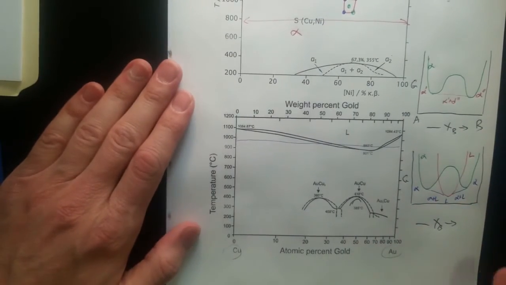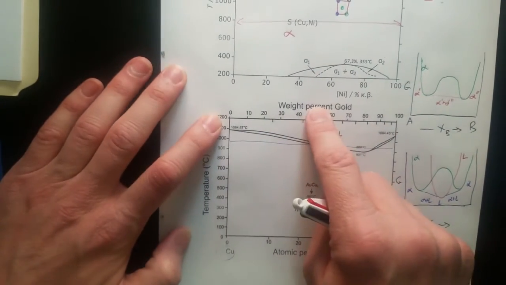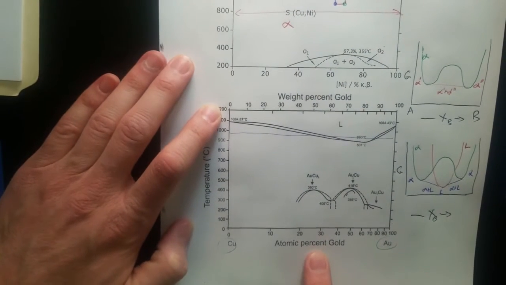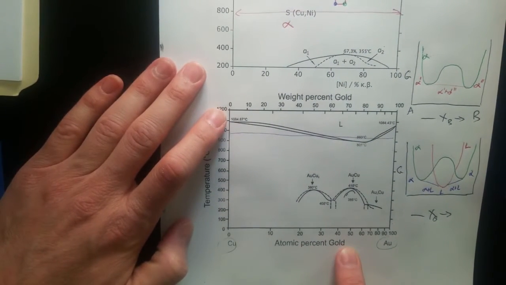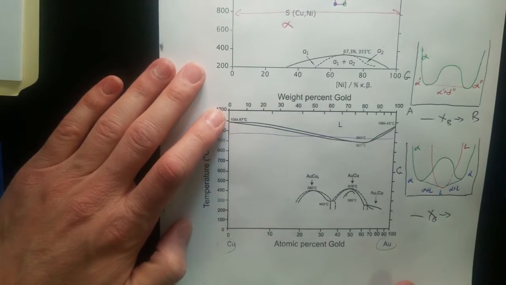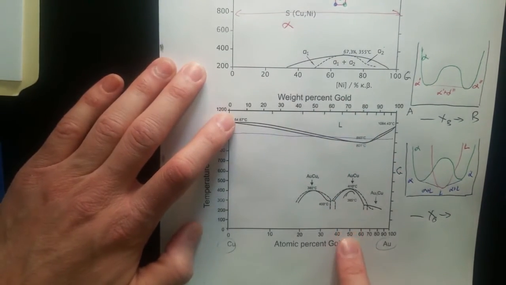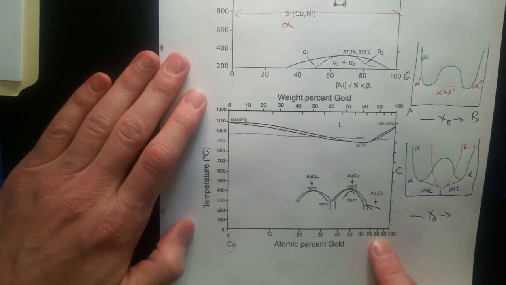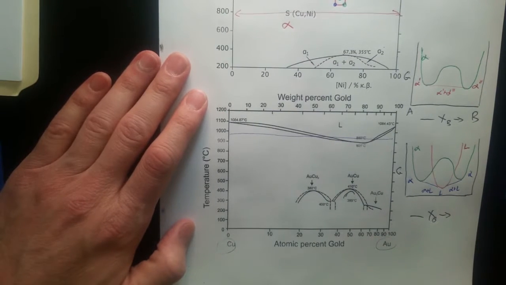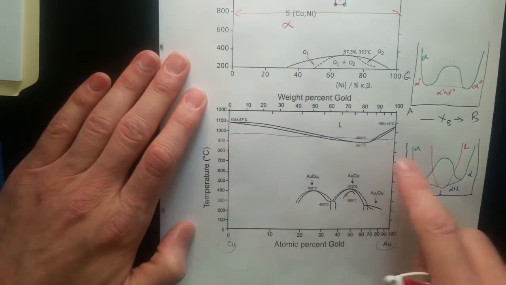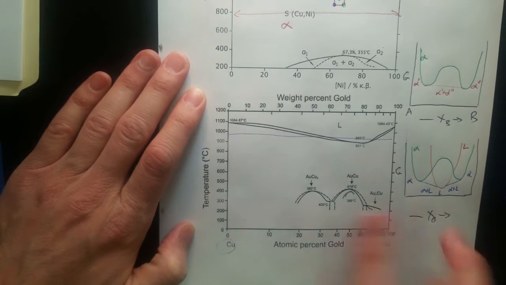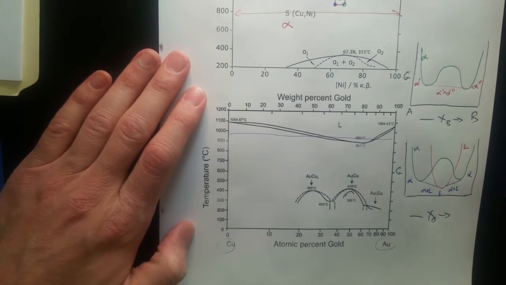Some things that are noteworthy here: we have a temperature scale on the left. On the top and the bottom, we have different scales. So we've got atomic percent on the bottom and weight percent on the top. That's not uncommon. It's worth noting that they are actually fairly nonlinear, so there's not a one-to-one mapping, and that has to do with the difference in the masses between copper and gold. Oftentimes you'll have, say, centigrade on one side and Kelvin or Fahrenheit on the other, but we don't on this diagram. So whenever you are looking at these diagrams, make certain that you are reading from the correct scale.